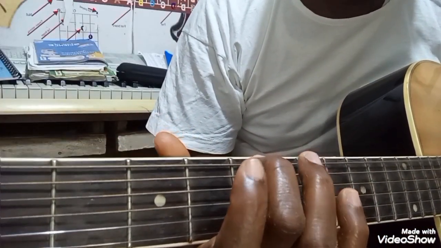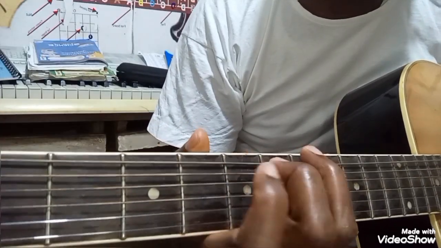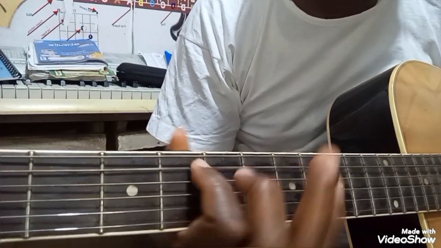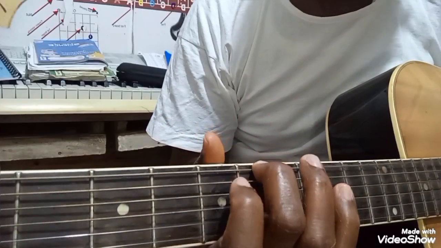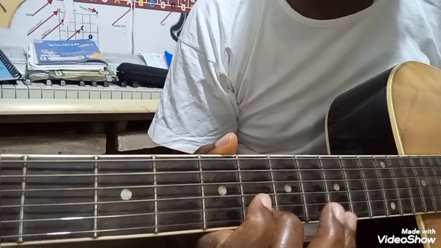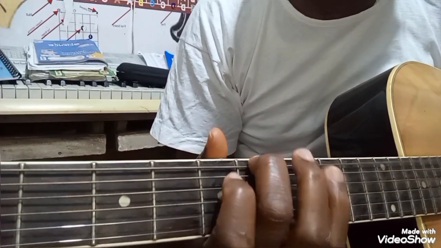Different key: do, re, mi, sol, la, do, re, mi, sol, la, do, la, sol, mi, re, do, la, sol, mi, re, do. Next key: do, re, mi, sol, la, do, re, mi, sol, la, do, la, sol, mi, re, do, la, sol, mi, re, do.